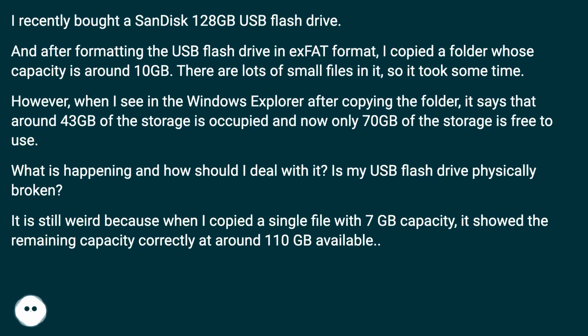However, when I look in Windows Explorer after copying the folder, it says that around 43 GB of the storage is occupied and now only 70 GB of the storage is free to use. What is happening and how should I deal with it? Is my USB flash drive physically broken? It is still weird because when I copied a single file with 7 GB capacity, it showed the remaining capacity correctly at around 110 GB available.